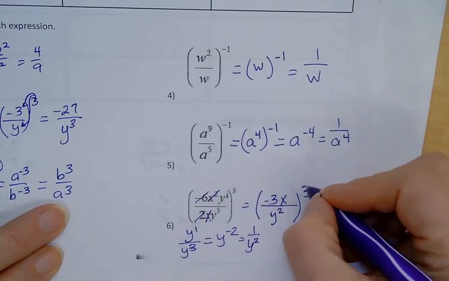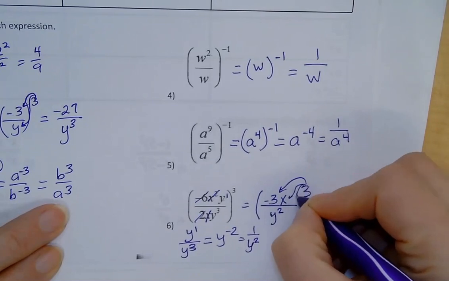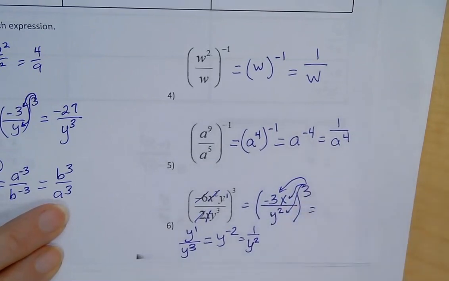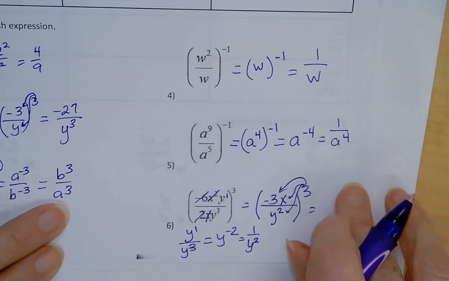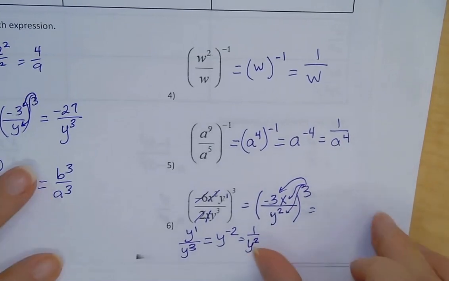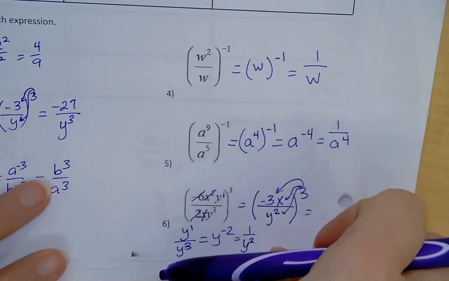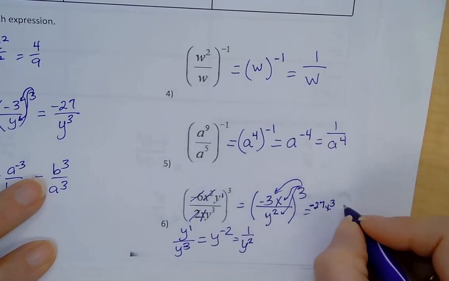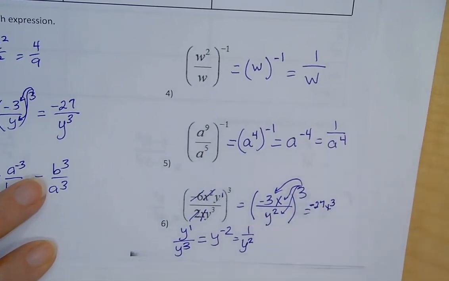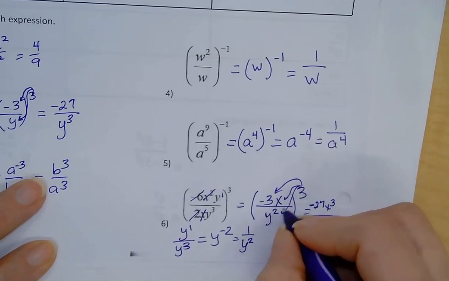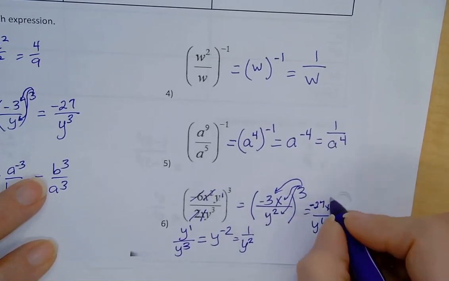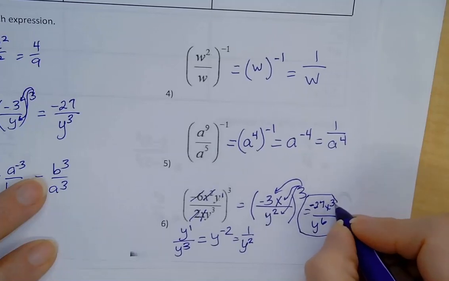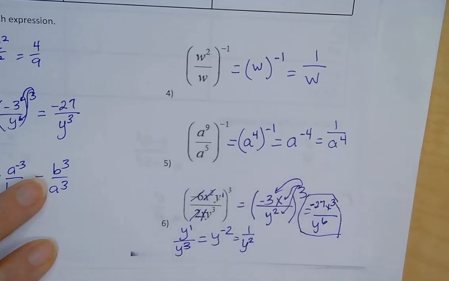Okay, now I need to distribute that outer exponent to everything inside. So this, in my mind, equals, I'm going to have to write really small. Negative 3 cubed is negative 27, and then I have x cubed, all over y to the 2 times 3, which is y to the 6. So this is my answer, even though I have a hole punch right there. Negative 27 x cubed all over y to the 6.